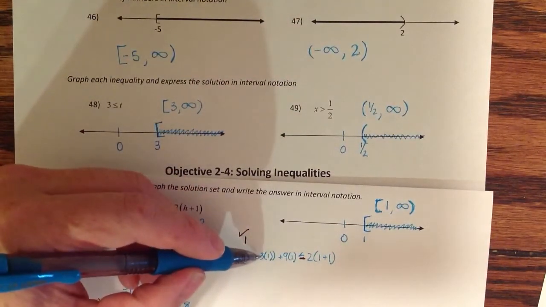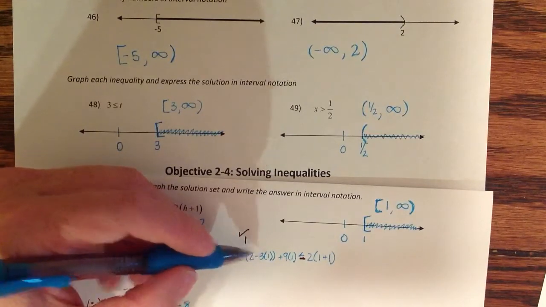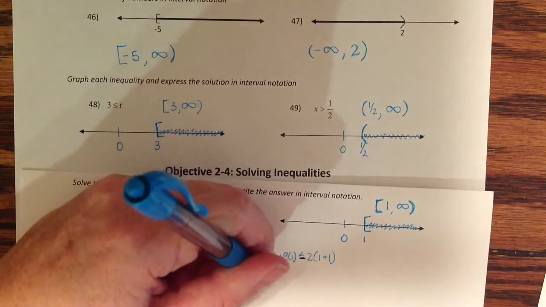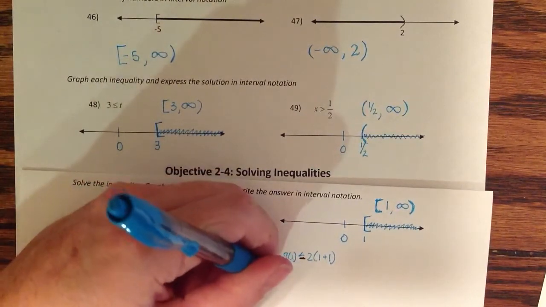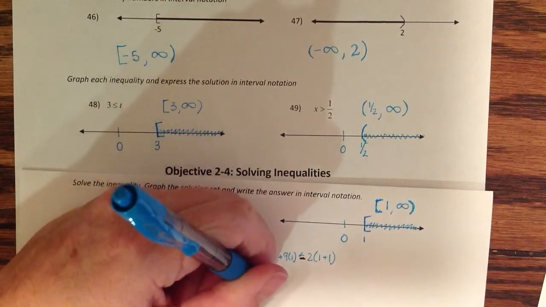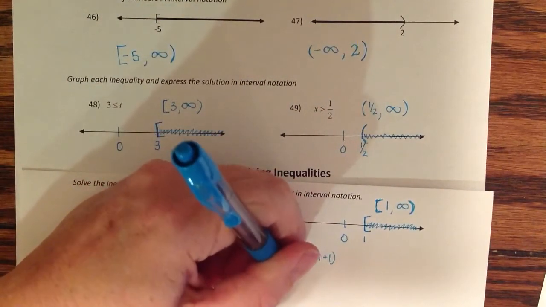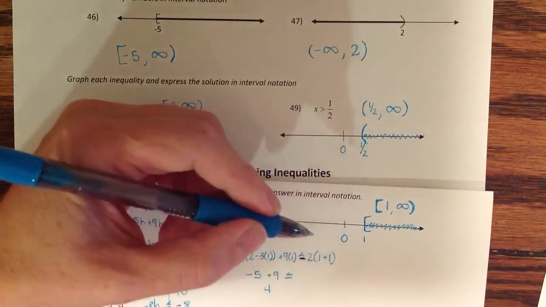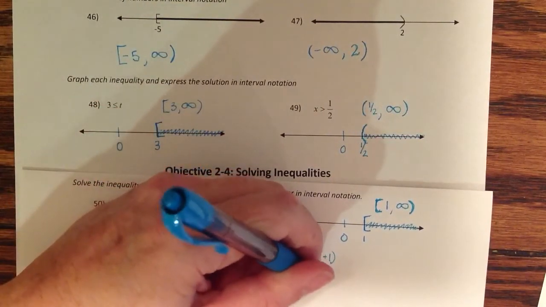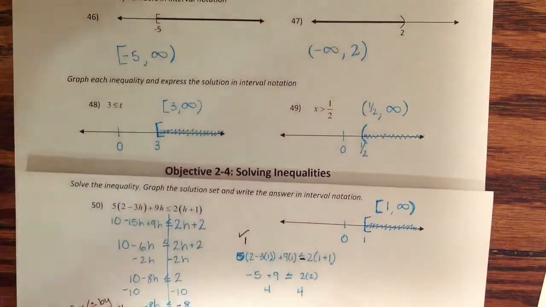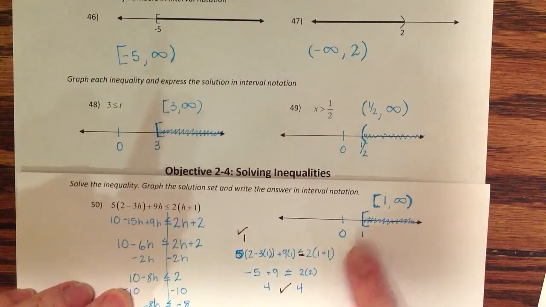So 3 times 1 is 3, 2 minus 3 is a negative 1, negative 1 times 5 gives me a negative 5, and the 9 times 1 is going to be a plus 9, giving me a positive 4 on the left. Checking it over here on the right, 1 plus 1 is 2, and when I multiply it by 2, I do get 4. So that part checks out.